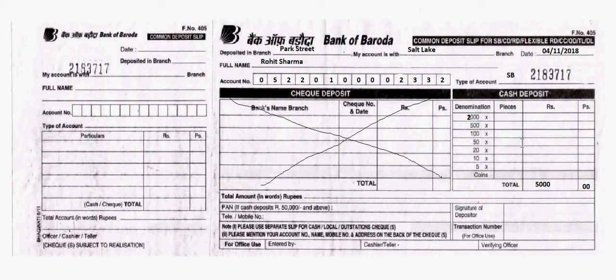Let's say we are depositing 5,000 rupees and we have one 2,000 rupee note, 4 500 rupee notes and 10 100 rupee notes. So we need to mention all these things in the cash deposit slip in the pieces column. This column basically says what are the denominations of the note that you're depositing. Since we have one 2,000 rupee note, we need to write here 1. Since we have 4 500 rupee notes, we need to write here 4. Since we have 10 100 rupee notes, we need to write here 10.